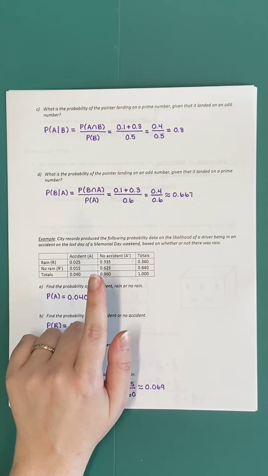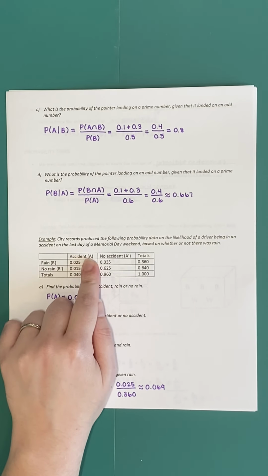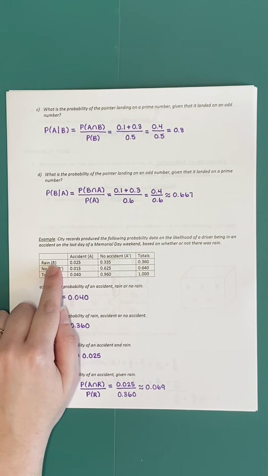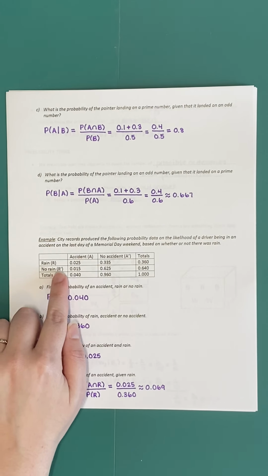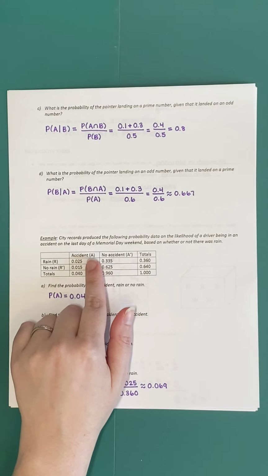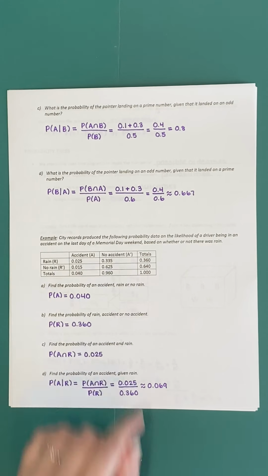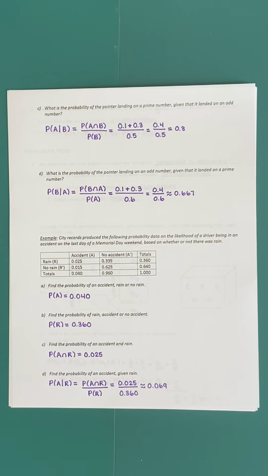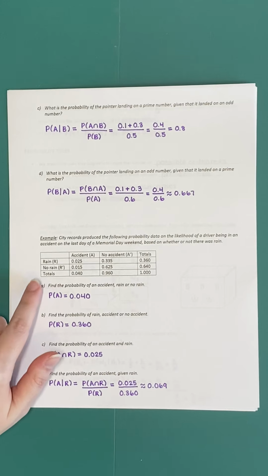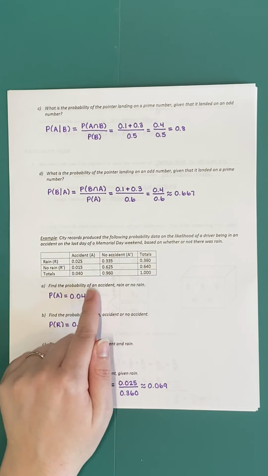Well, our two events are going to be the event that there was an accident, which we'll call A, and the event that there was rain, which we'll call R. So rain is R, no rain is R prime. Remember, that's the complement. And then accident is A, no accident is A prime. In other words, the complement of that event. And then based on the intersections in this table, it tells us the different probabilities based on different combinations of events, based on intersections of the event of rain, the event of an accident, or their complements, or any combination in between. So the first probability we want is the probability of an accident, rain or no rain.